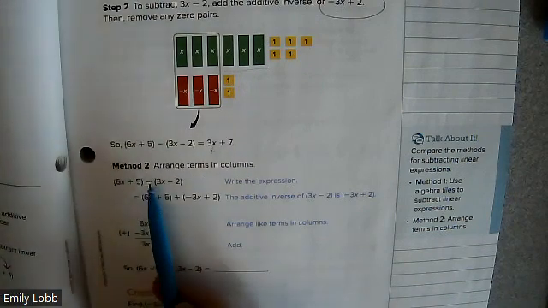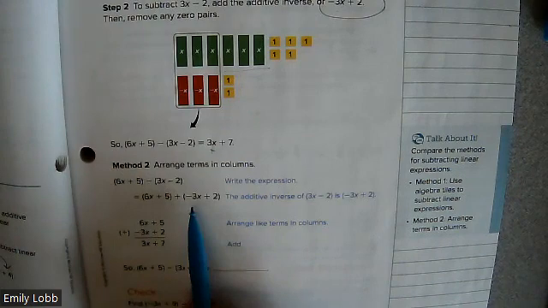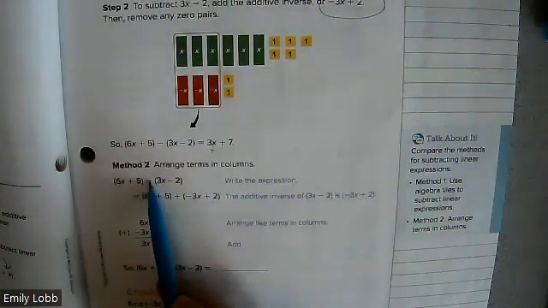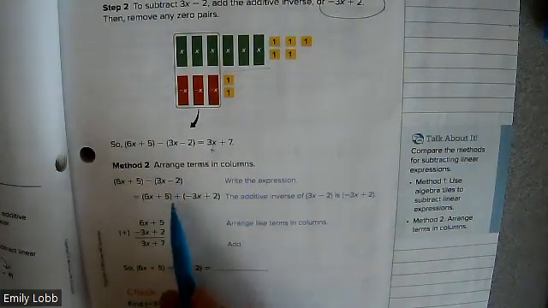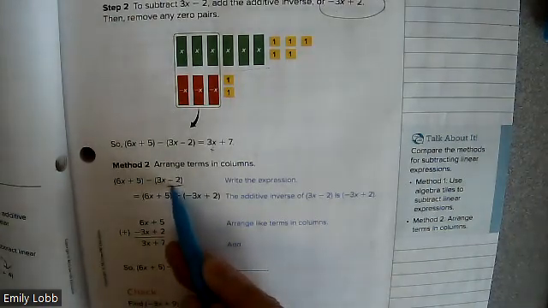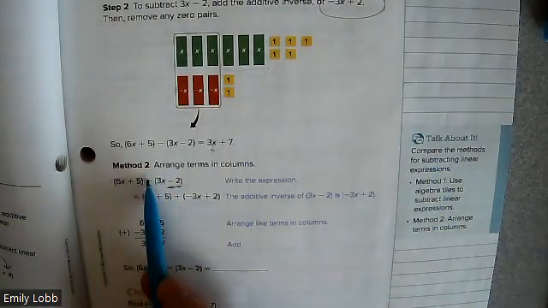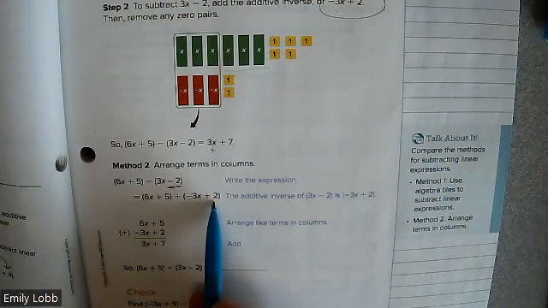So they're distributing this negative through, right? Negative 1 times 3 is negative 3x. Negative 1 times negative 2. Remember, whatever sign is in front of that number sticks with that number. So negative 1 times negative 2 is positive 2. Then they're lining them up.